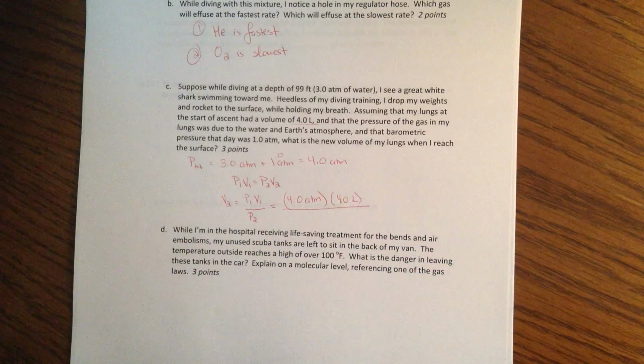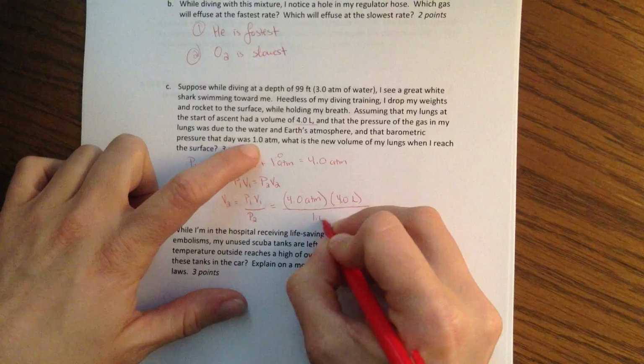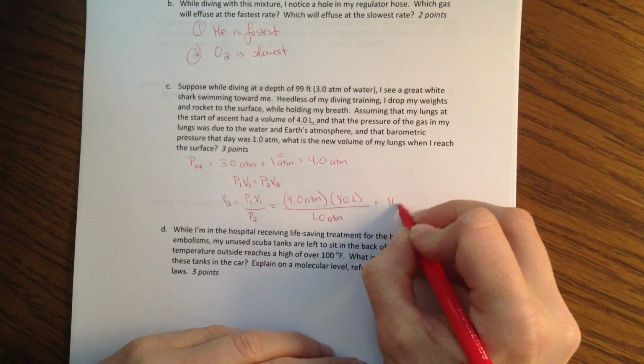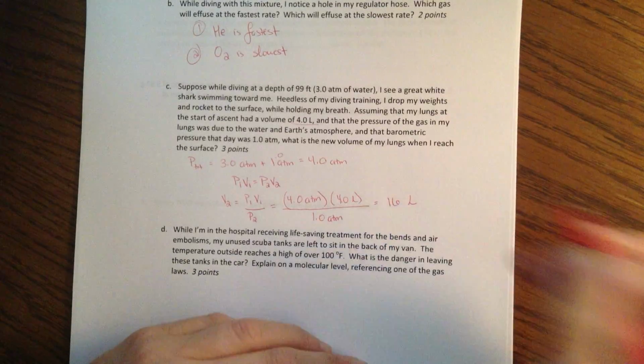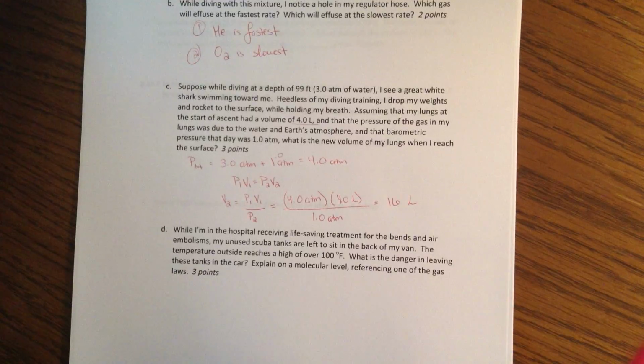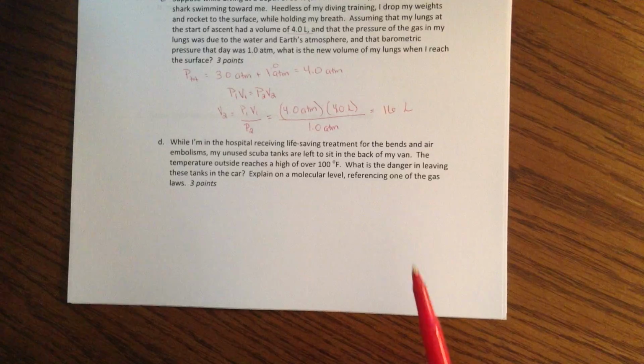The final pressure that I experience when I surface out of the ocean is just due to the barometric pressure, 1 atmosphere. So the volume of my lungs is now 16 liters. Not good. All right. So let's move on to the last part of this problem.